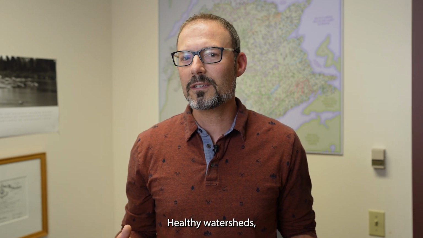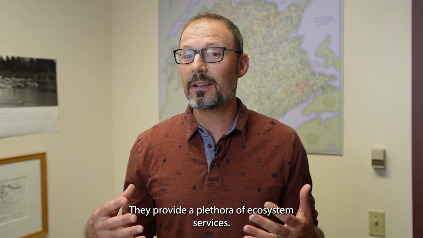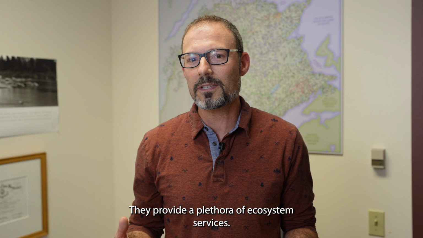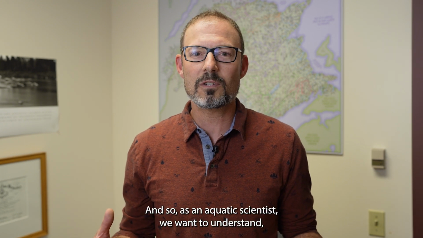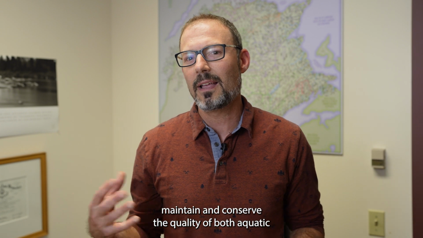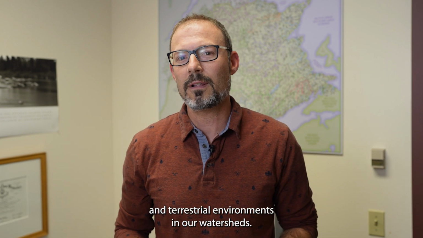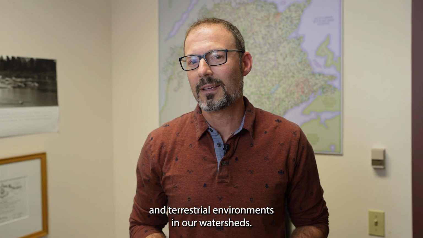Healthy watersheds promote recreational activities. They provide a plethora of ecosystem services. And so as an aquatic scientist, we want to understand, maintain, and conserve the quality of both aquatic and terrestrial environments in our watersheds.